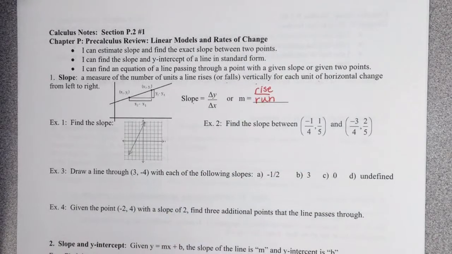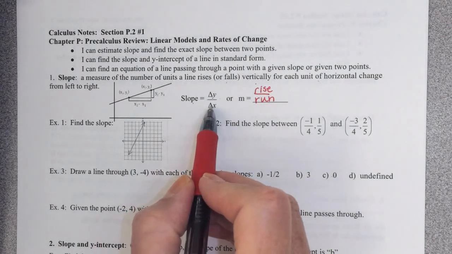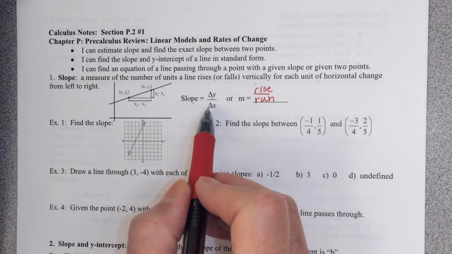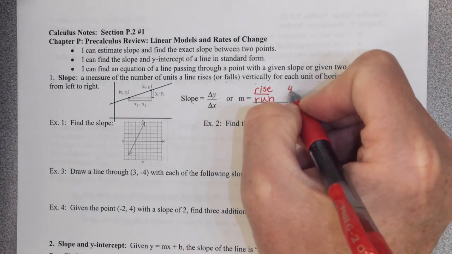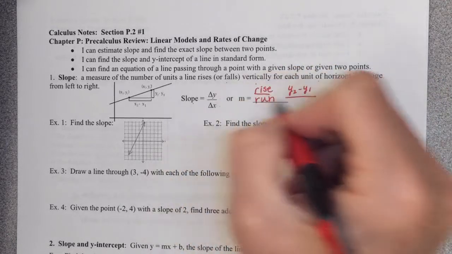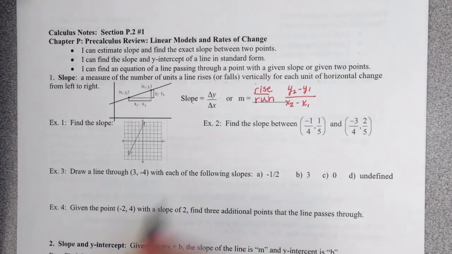When we're talking about it in a more mathematical way, we say delta y over delta x. Delta means the change in. So it's the change in the y's over the change in the x's. So if I want to find the change in the y's, I just subtract them. That's how I always find the change in them. If I want to find the change in the x's, I just subtract those. Probably already know that formula.